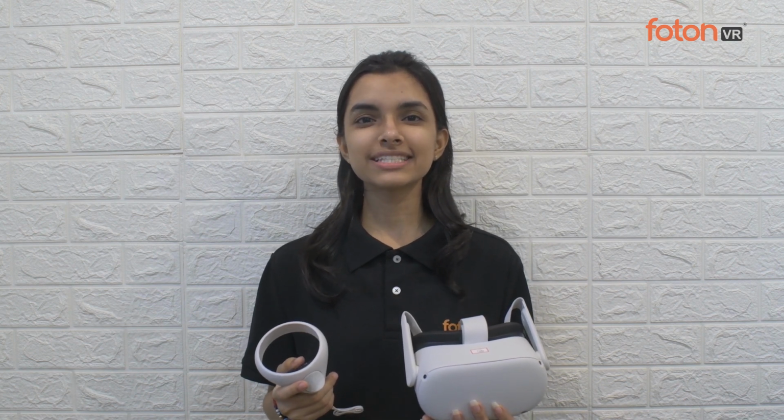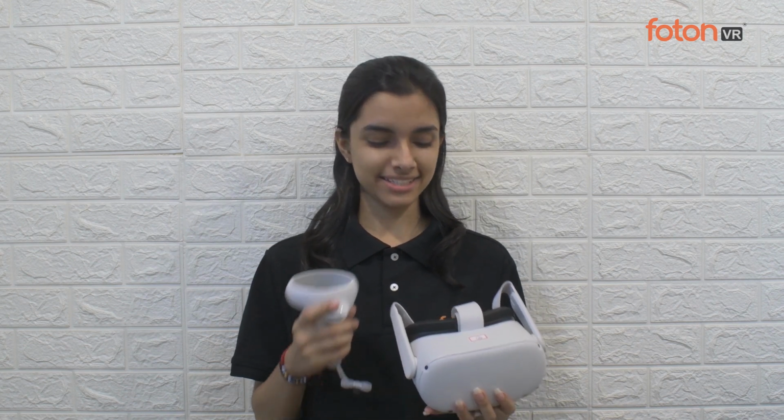Here is the quick and easy guide to use the fotonVR app in your Meta device. Let's get started.